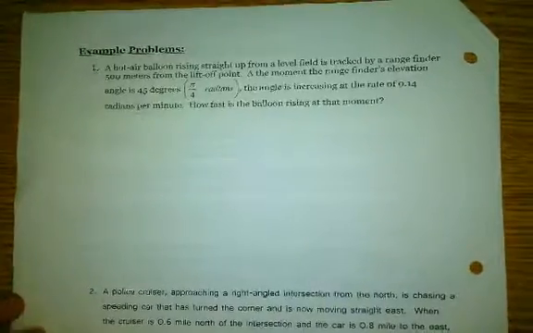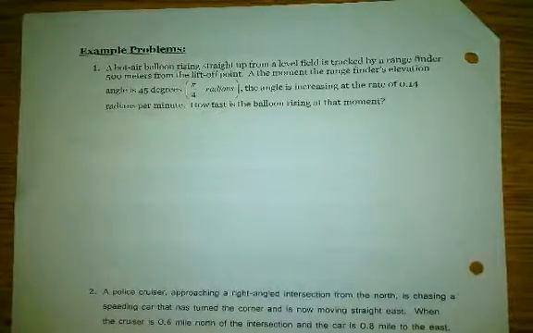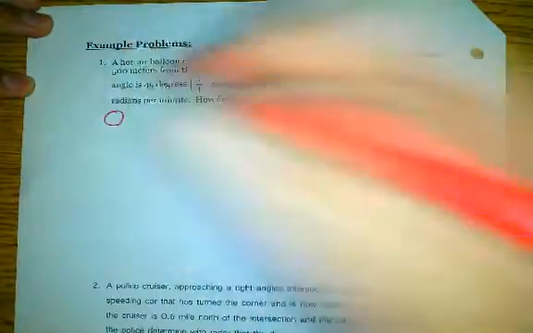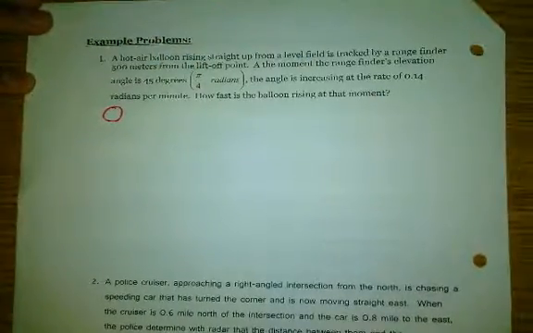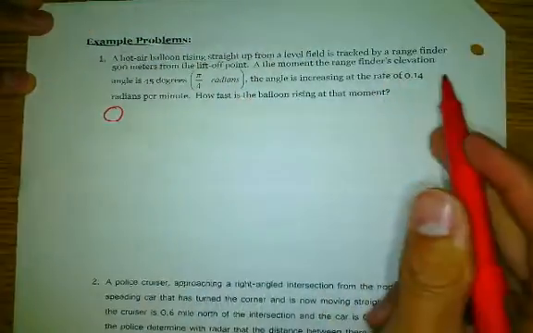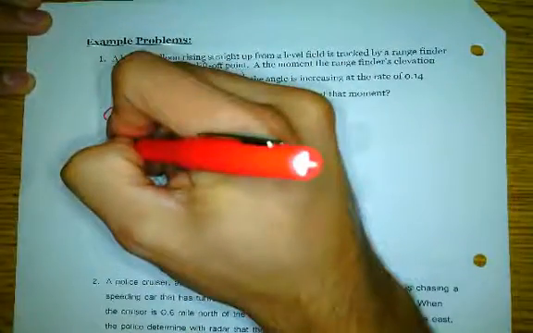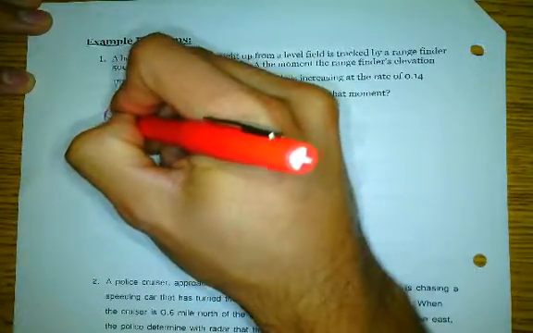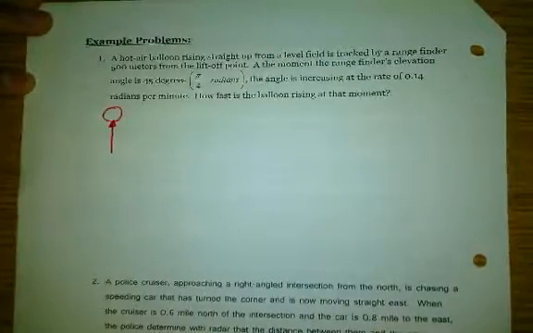Alright, so here's what I'm going to do. Here's my hot air balloon. Beautiful hot air balloon. Boom. We know that it's rising up from a level field. So this is what we know. It is going in that direction. It's going up. Agreed? From the ground.